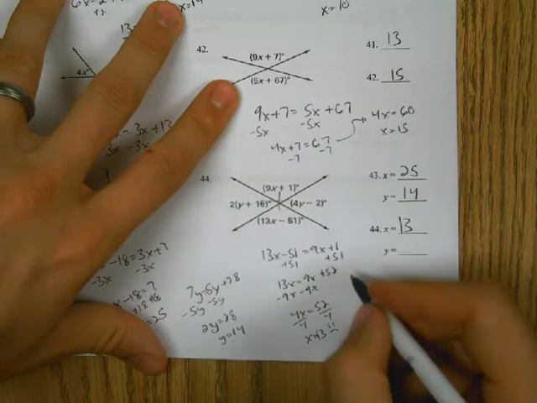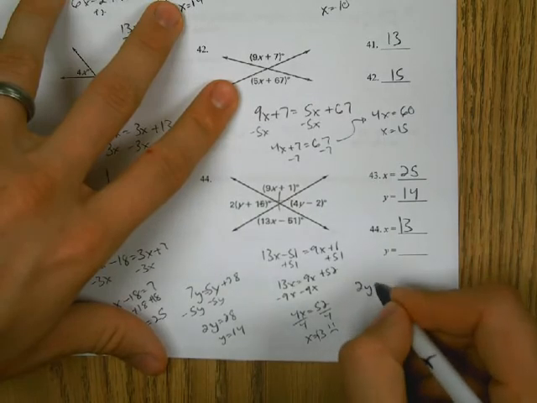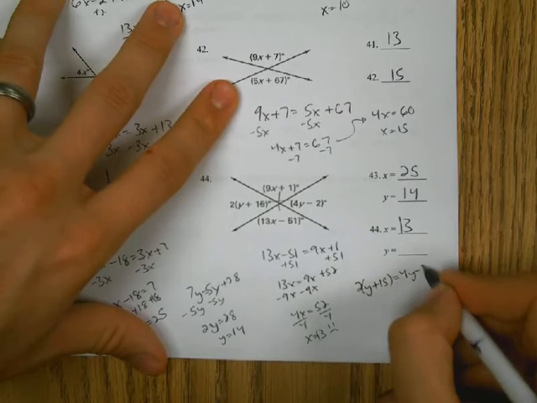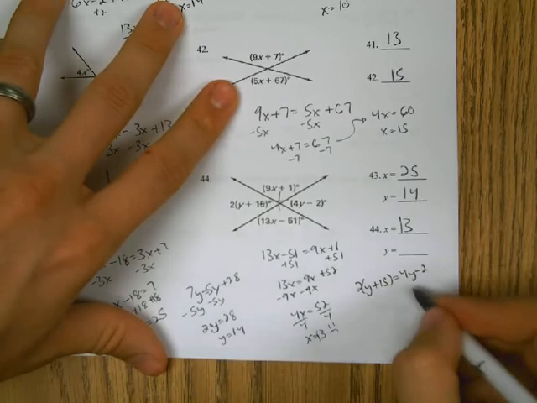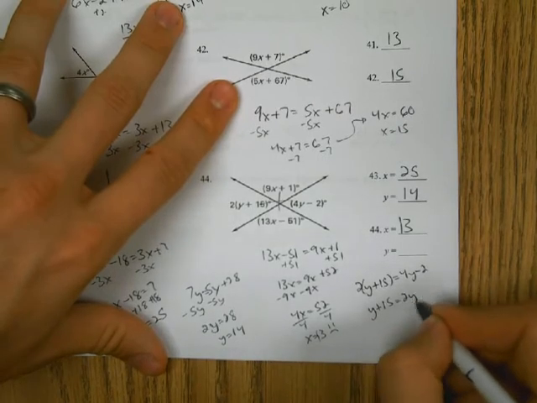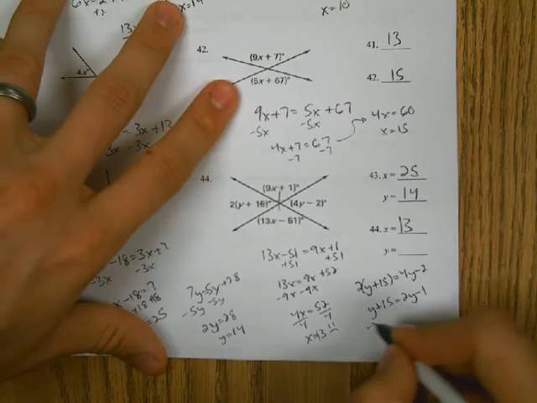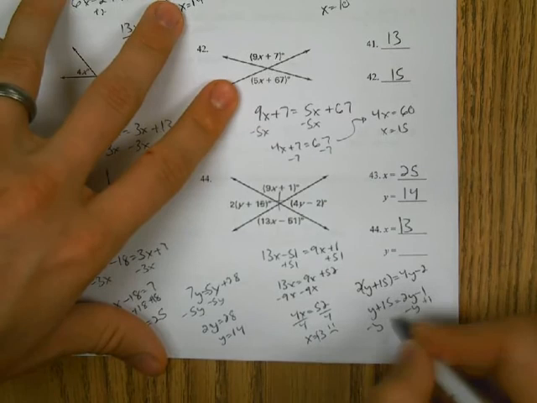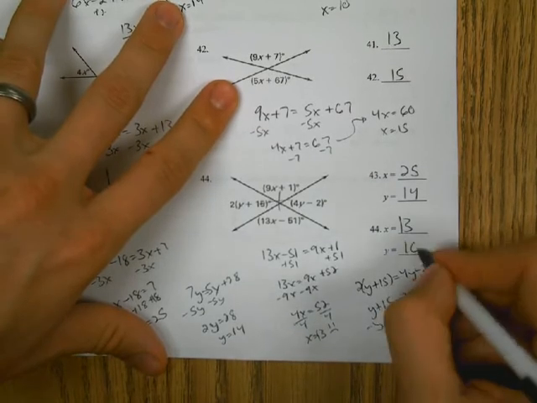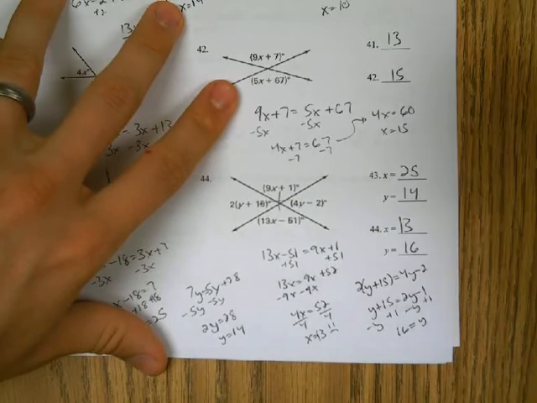Last one for this, I've got 2y plus 15 is equal to 4y minus 2. I'm going to divide 2 off both sides so I don't get any bigger numbers. I'm going to get y plus 15 is equal to 2y minus 1. Subtract the y from both sides, add the 1 to both sides, and I will get y is equal to 16. Looks just like that. Last page.